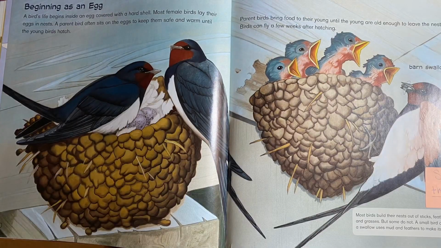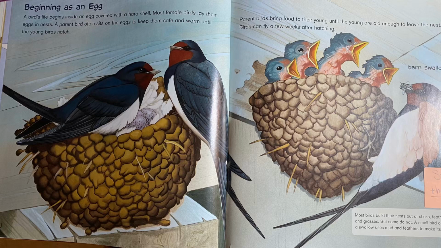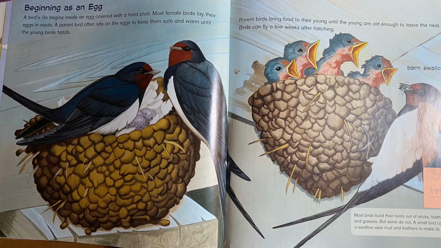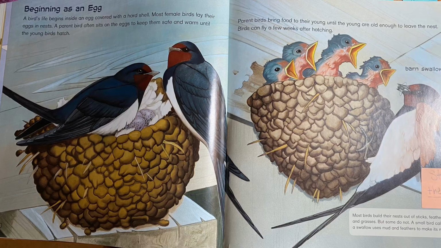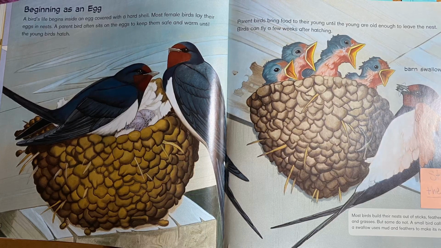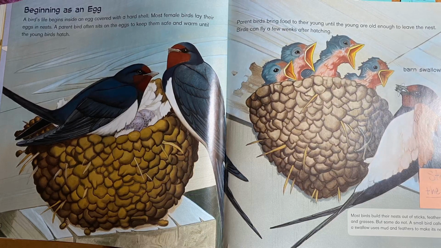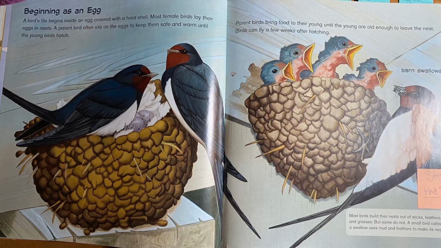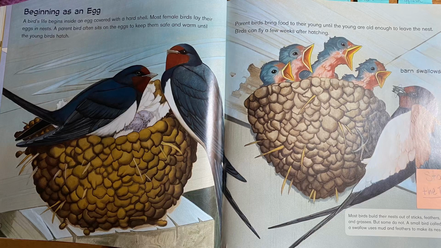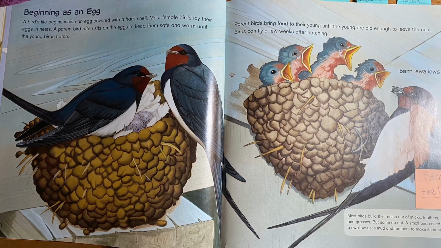Beginning as an egg. A bird's life begins inside an egg covered with a hard shell. Most female birds lay their eggs in nests. A parent bird often sits on the eggs to keep them safe and warm until the young birds hatch. Parent birds bring food to their young until the young are old enough to leave the nest. Birds can fly a few weeks after hatching. These birds are called barn swallows.